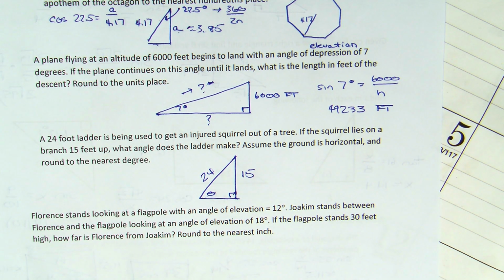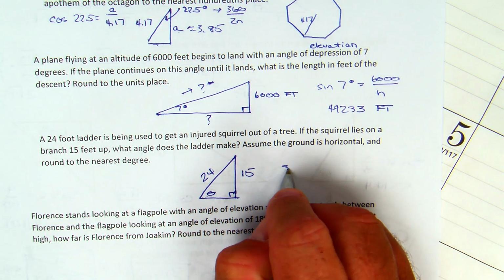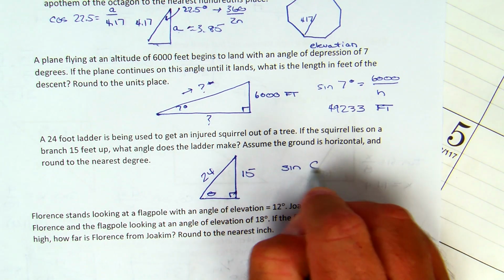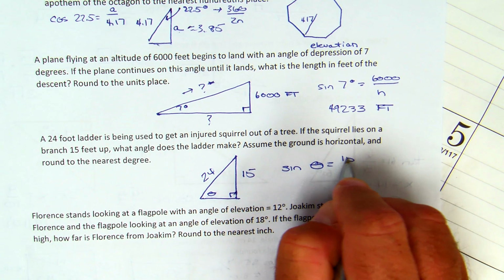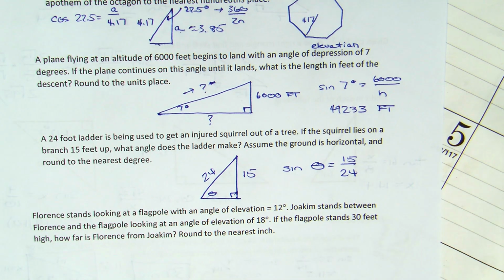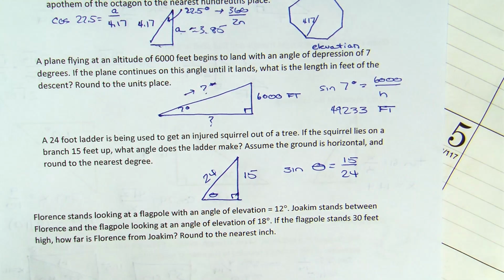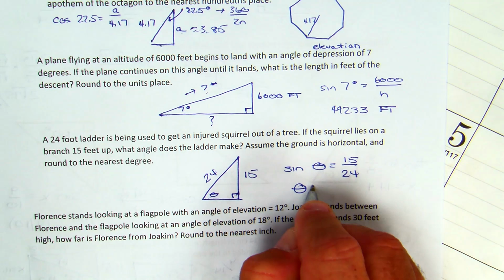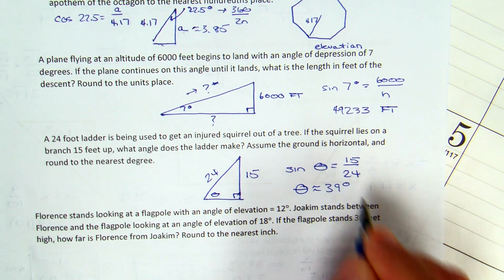Seems to be opposite over hypotenuse, which seems to be sine. Sine of theta equals 15 over 24. I'm going to go to my calculator and do second sine, 15 divided by 24. Round to the nearest degree, 38.6 means theta is approximately 39 degrees.